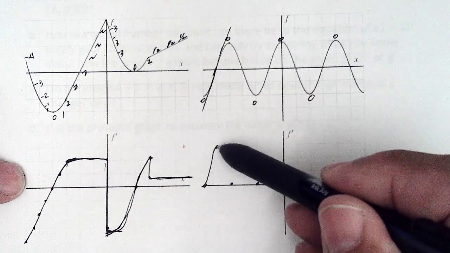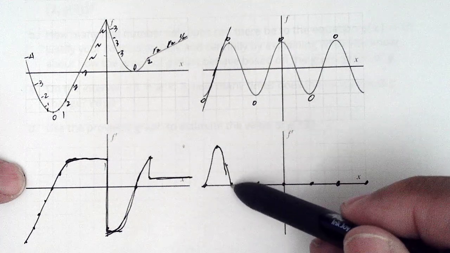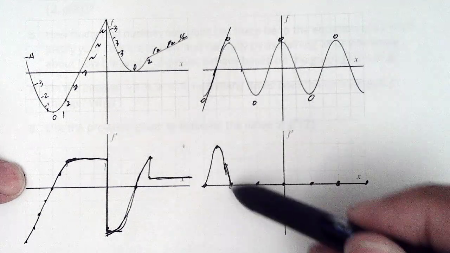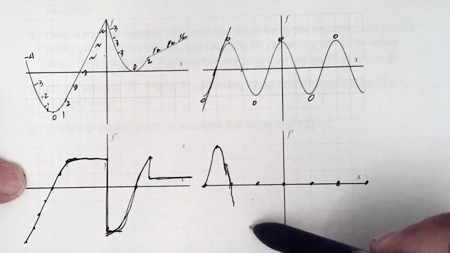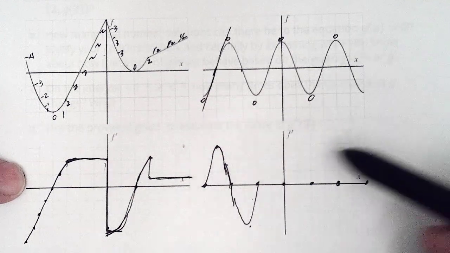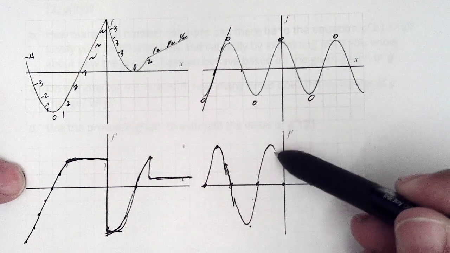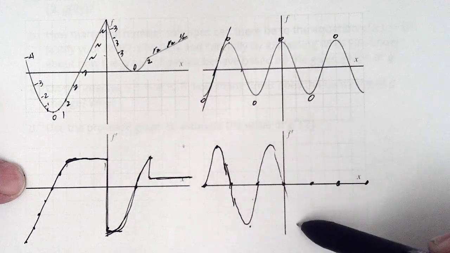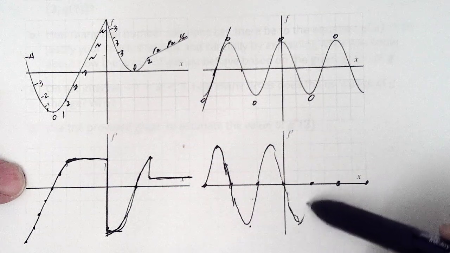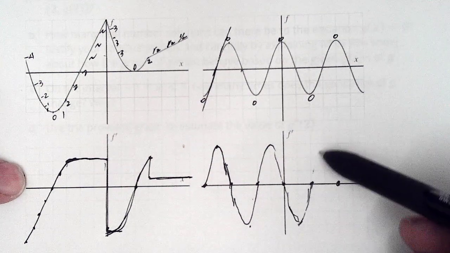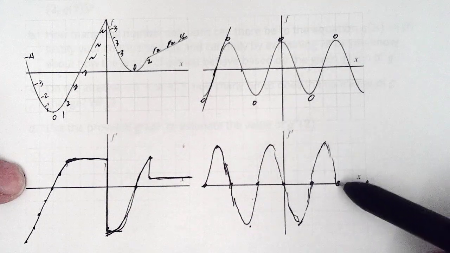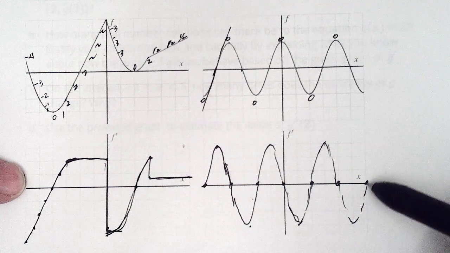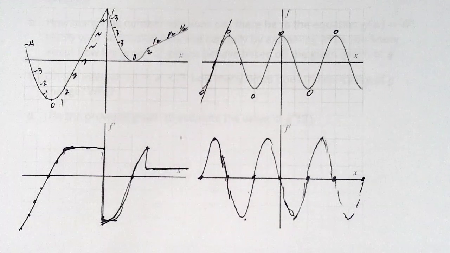So back to 0. And then it's got to go to negative 3, 1, 2, 3 down here. And then back to 0. And to positive 3, back to 0, to negative 3, back to 0, positive 3, back to 0, and down to negative 3, and back to 0. Okay?